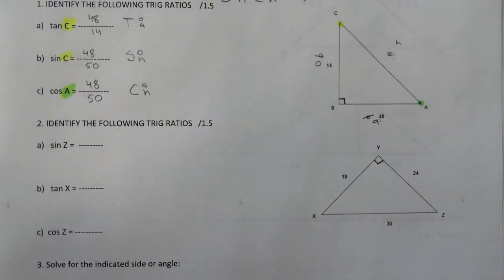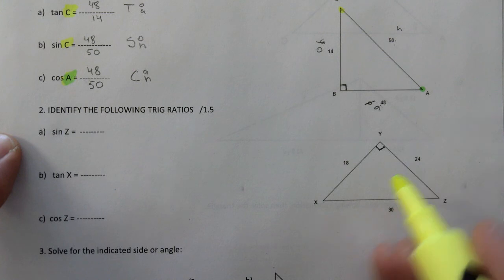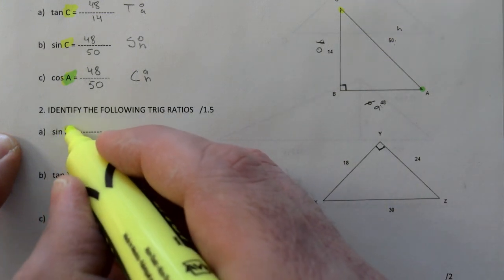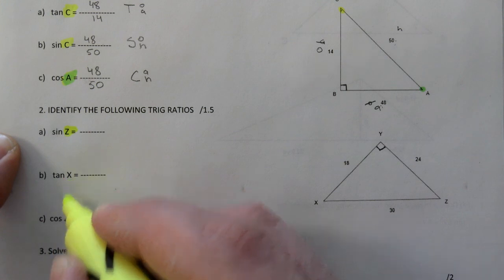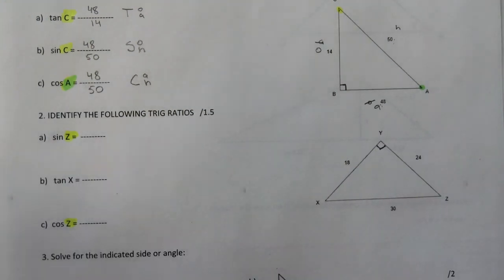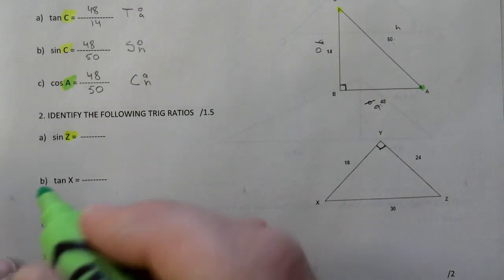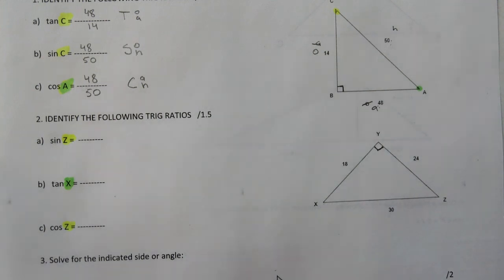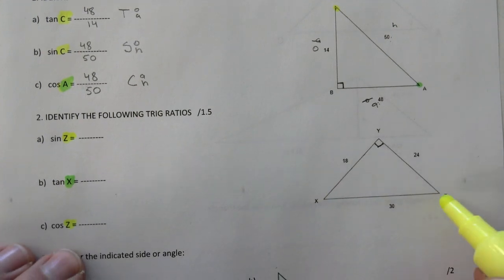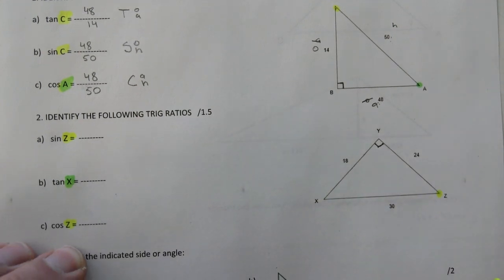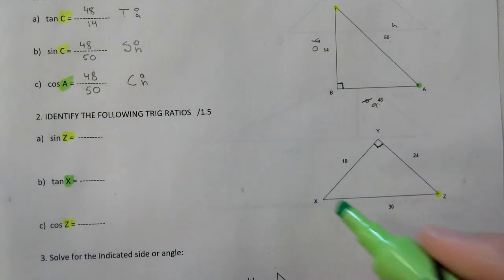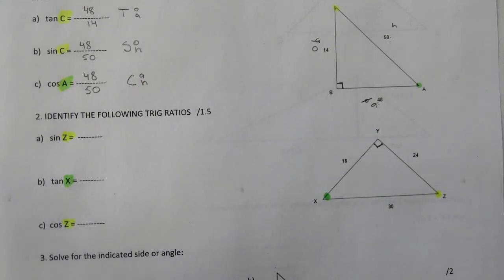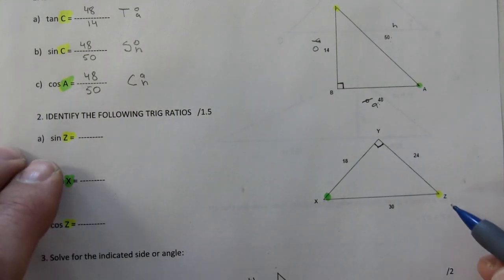Okay, let's keep going. Next, we have number 2, the same thing, but now it's a different triangle. I'm going to highlight Z. That's angle Z, so that they have the same reference angle, and then X has a different reference angle. What I would suggest you do is start with one and then go over to the other. So I'm going to highlight Z here. That's in that corner. And X is in this corner. Let's start with labeling from Z.